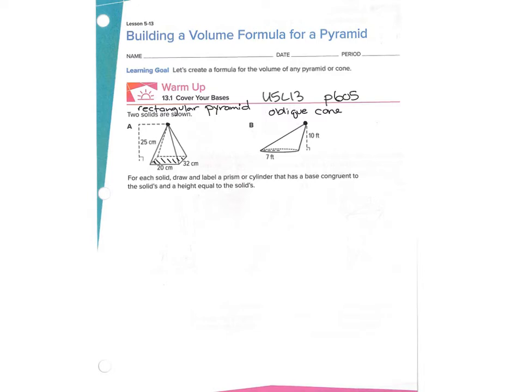So it says for each solid, draw and label a prism or cylinder that has the same base congruent to the solid and height equal to the solid. Let's do that on the top. I'm going to use this bottom blank area to actually do the volumes.